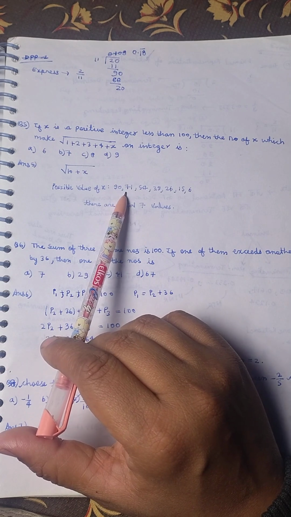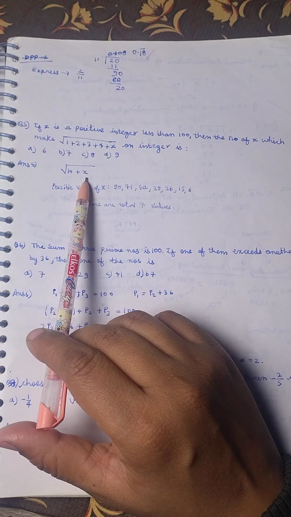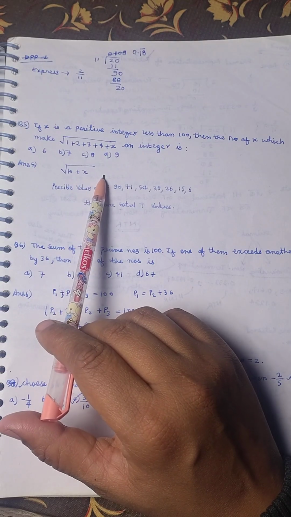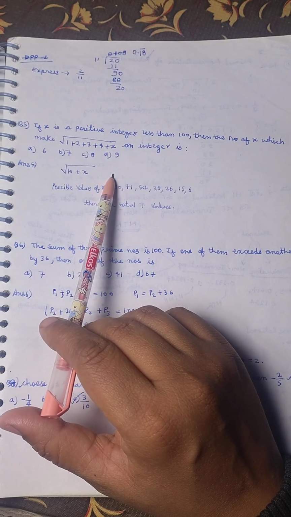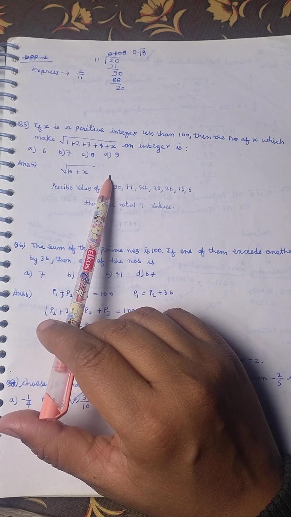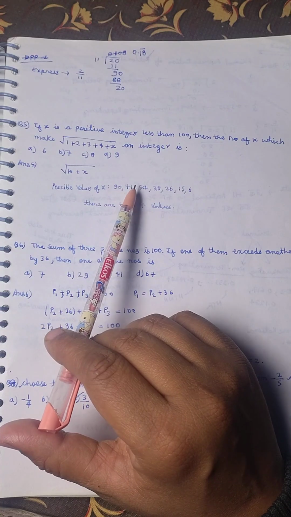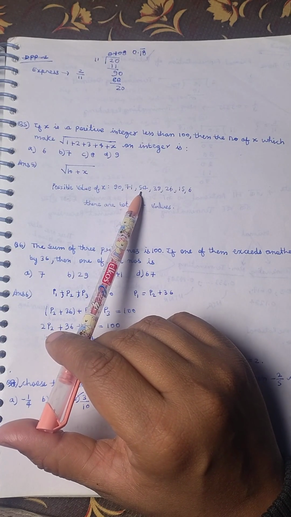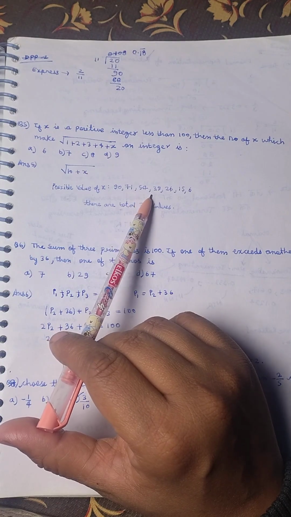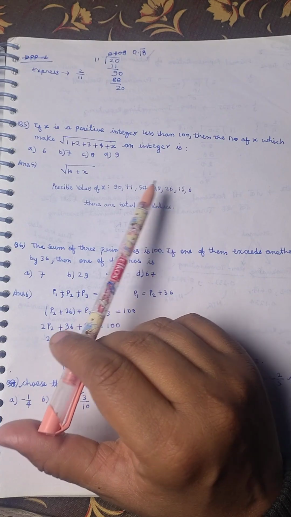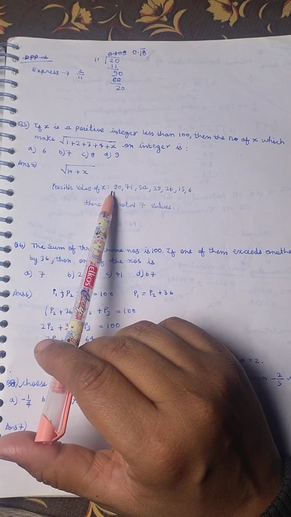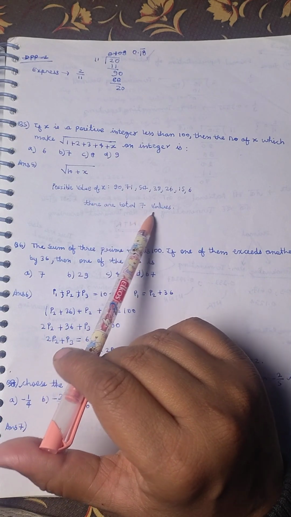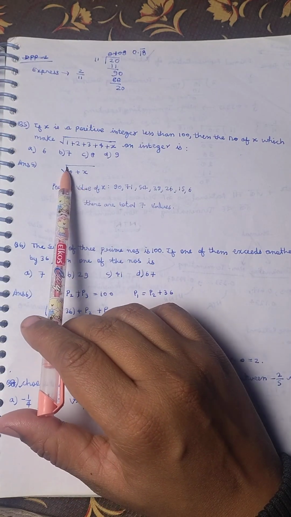Now another value we can take is 71. If you put the value of 71, we get 81, which is the square of 9. In the same way, we can add 54, 39, 26, 15, and 6. So if we do this by trial method, we will see that there are 7 values possible for this number.